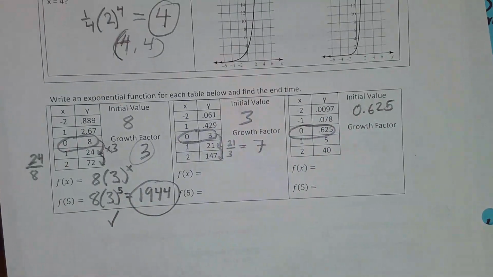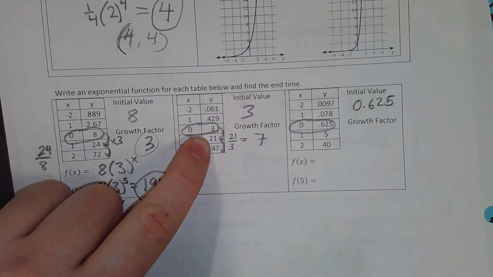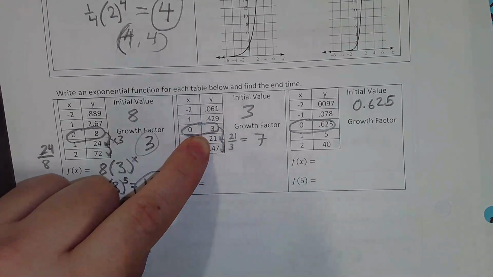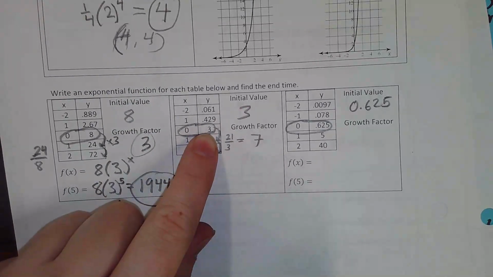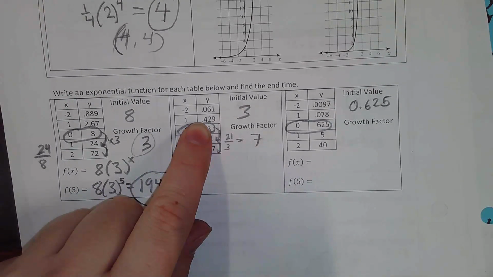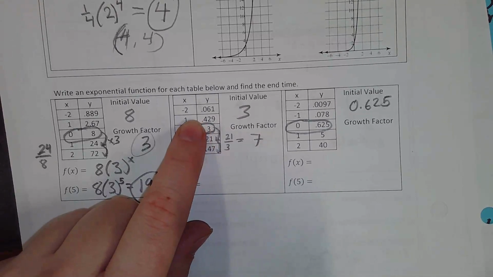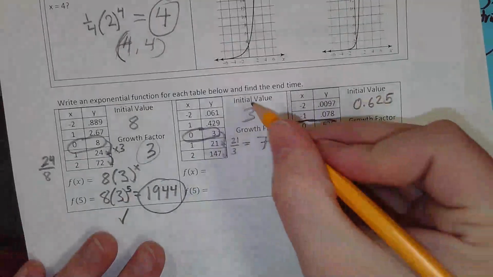We can confirm our answer by multiplying 21 times 7. It's 147. We can even go backwards. 3 divided by 7. The answer is approximately 0.4285. And that is a match. So that's our values.